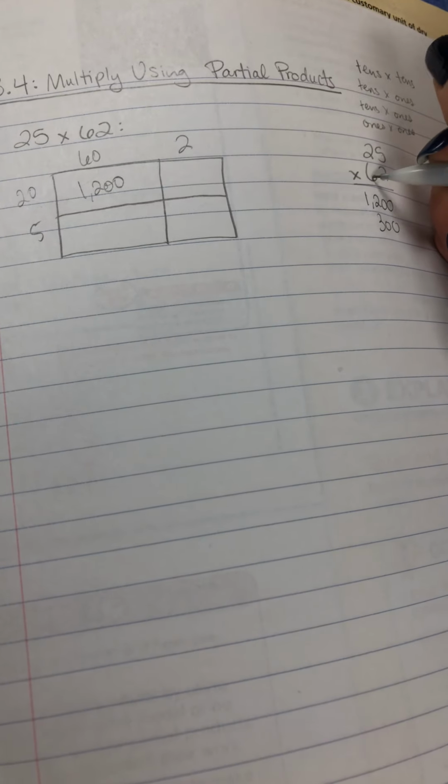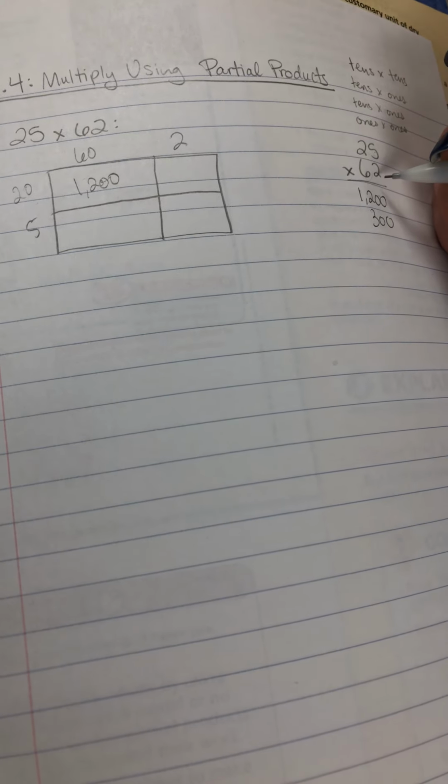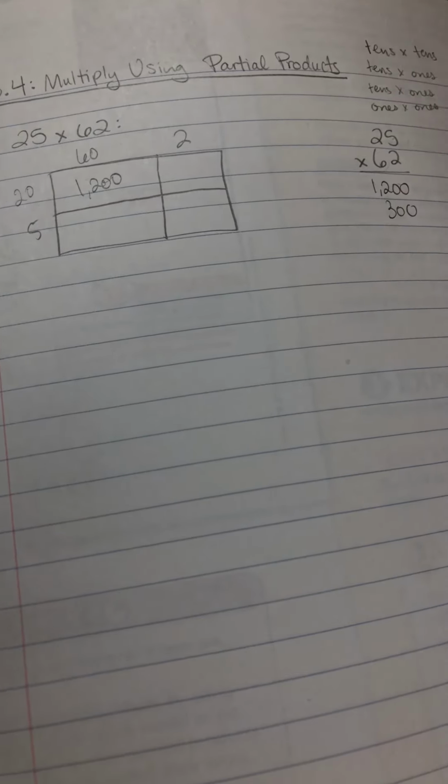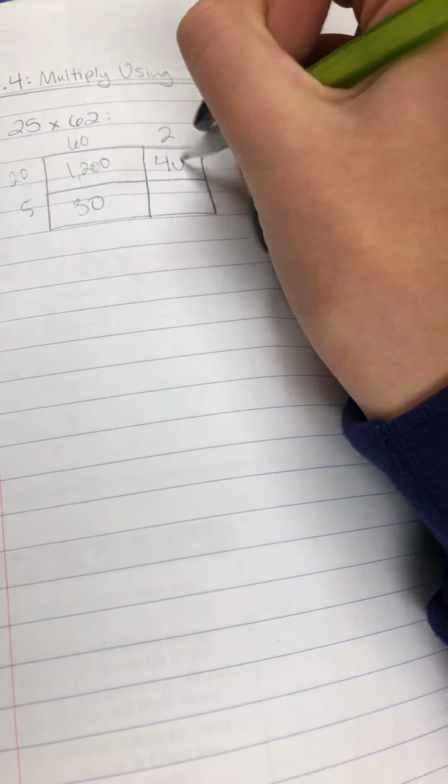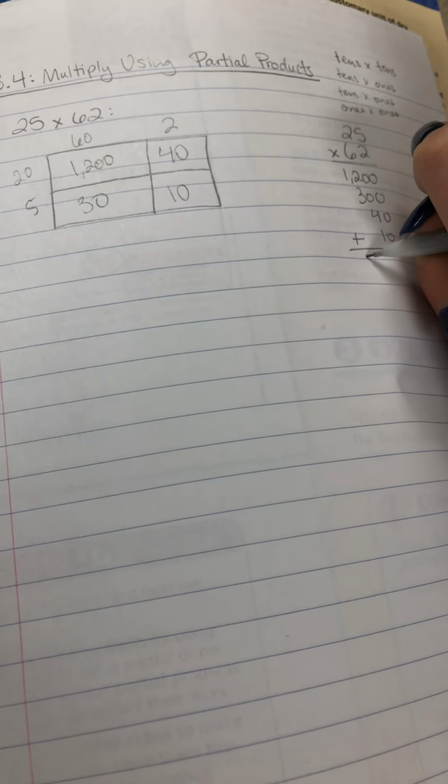We need to be careful when we do 60 times 20 that we don't say, okay, 6 times 2 is 12, and I add on a 0. We need to make sure we add on the correct amount of zeros. Then I'm going to do my other 10s times my other 1s. So I'm going to do 20 times 2, which I know is 40. Lastly, I'm going to do my 1s times my 1s. So 5 times 2, which is 10. Now I add all of these up, and I get 1,550.